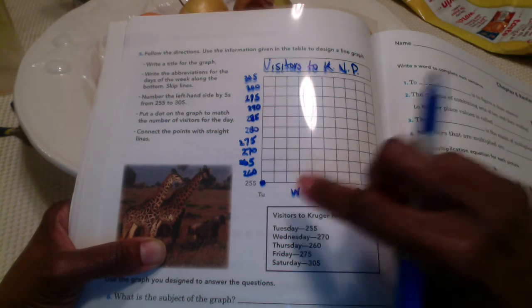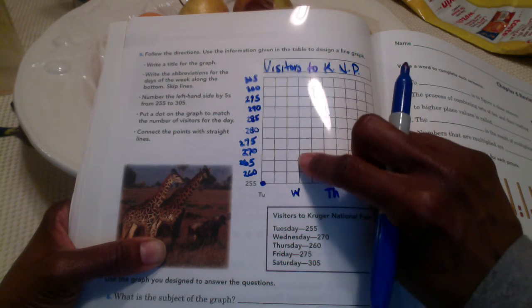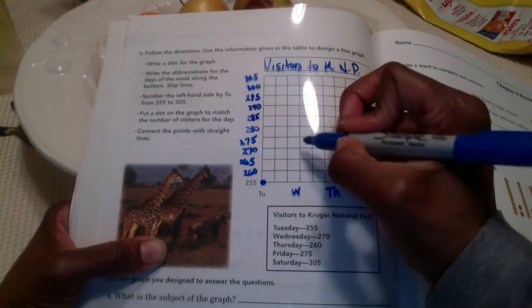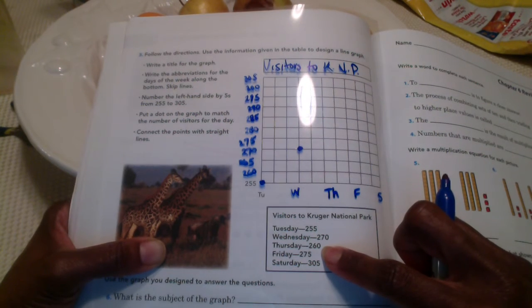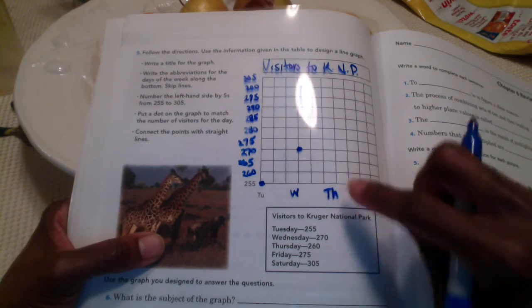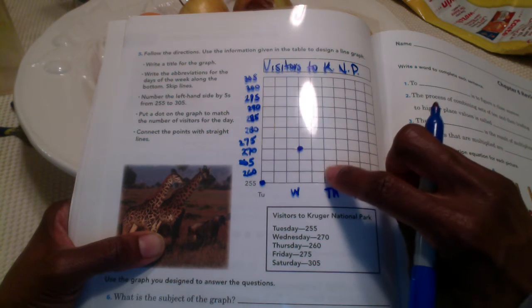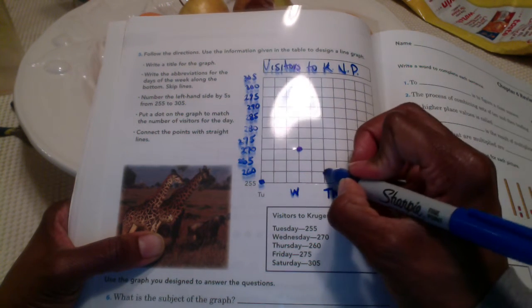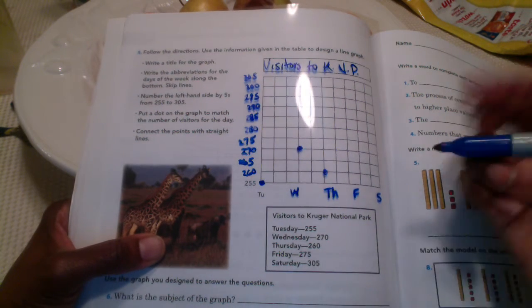270 was on Wednesday. Okay, this line right here will represent Wednesday, but we have to find where 270 is. It's right here. So where those two lines meet, we'll put our dot. For Thursday, it was 260. Here's the line for Thursday. Again, looking for 260, and it's right here. For Friday, it was 275.